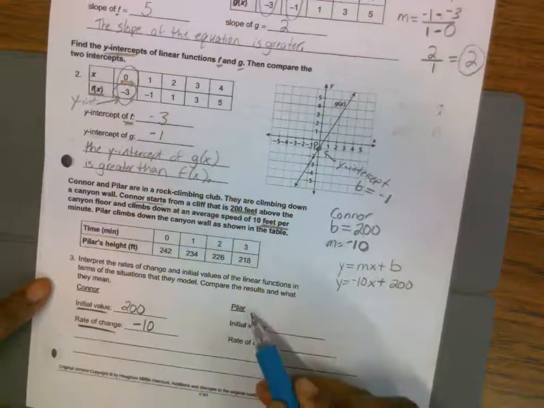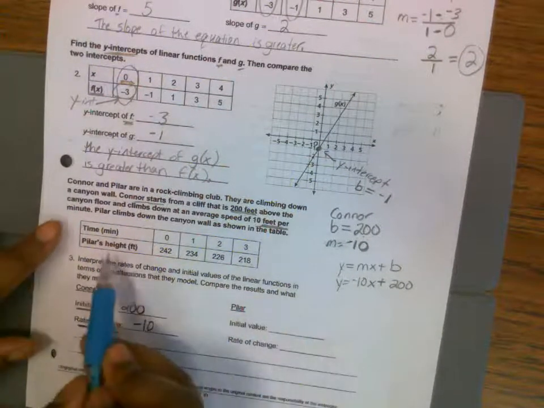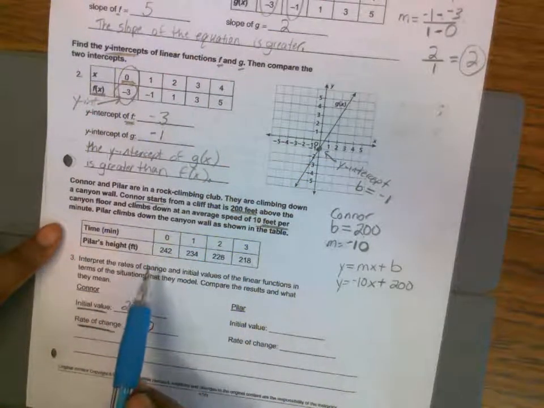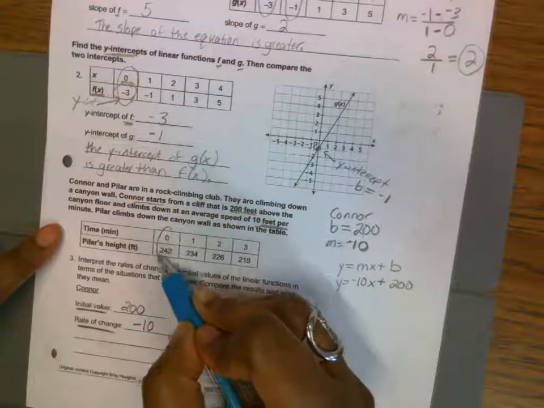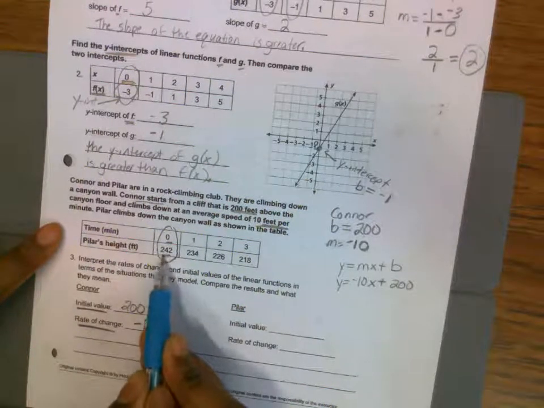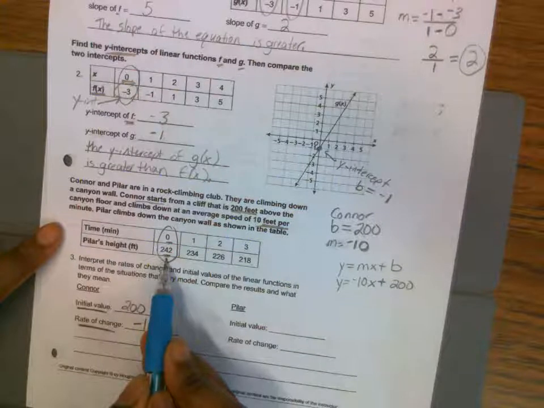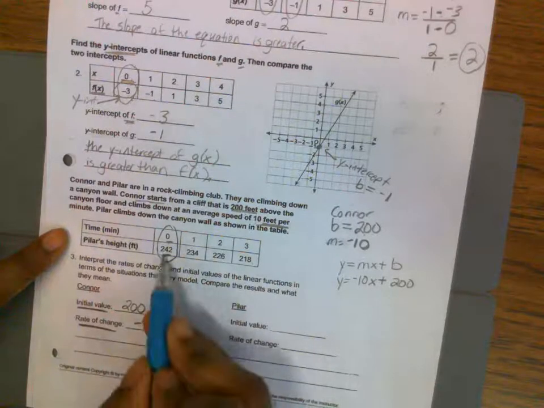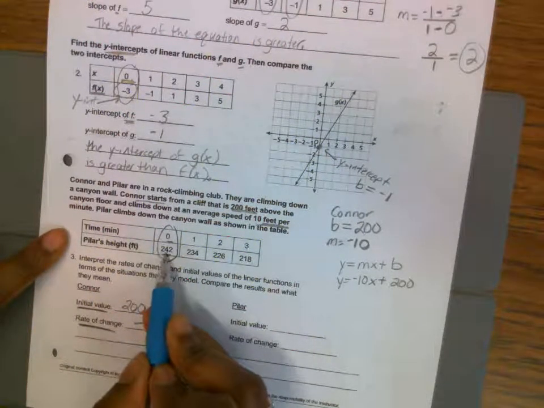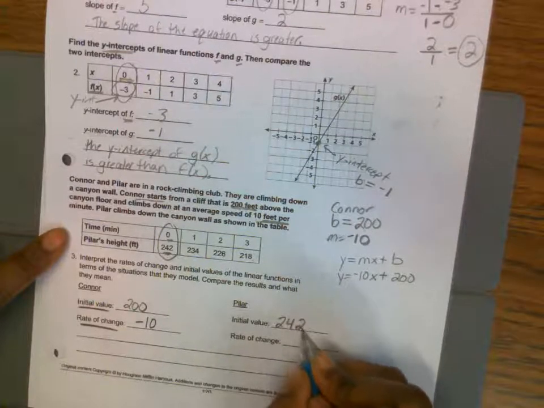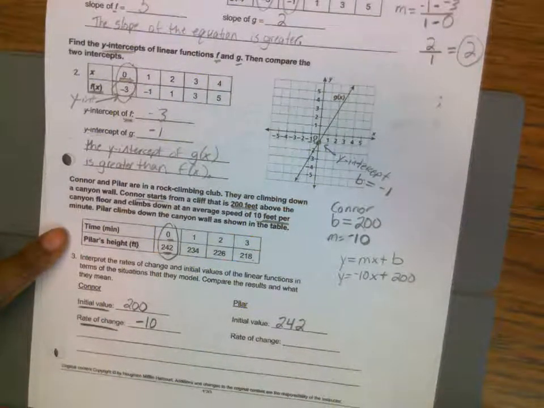Now we're looking at Pilar. The starting amount, remember when we're looking for the starting amount at the table, we're trying to find where x is equal to 0. X is equal to 0 right here. So the starting amount is going to be whatever the y value is when x is equal to 0. So Pilar starts at her cliff. She starts climbing down at this many feet, 242. So she's up higher. 242 feet.